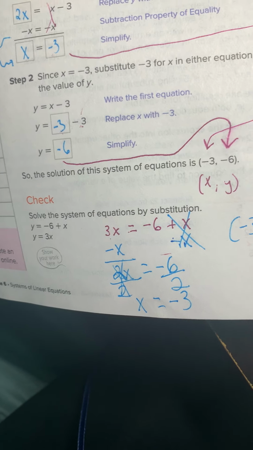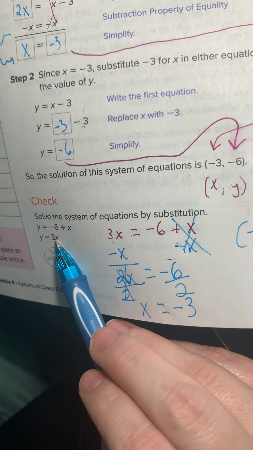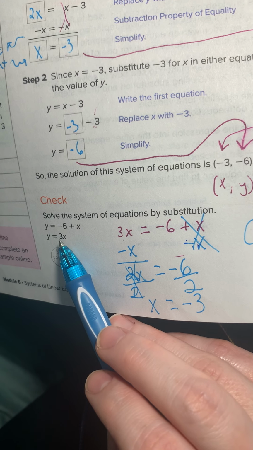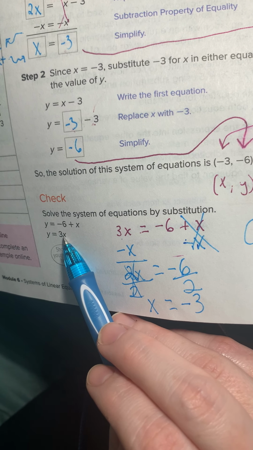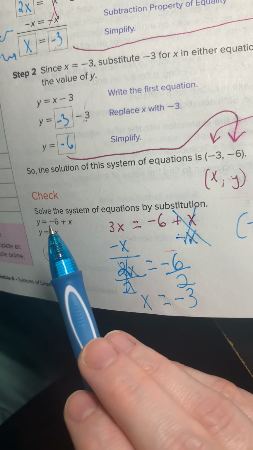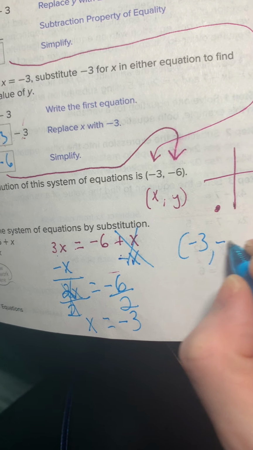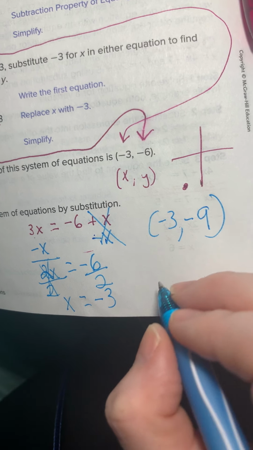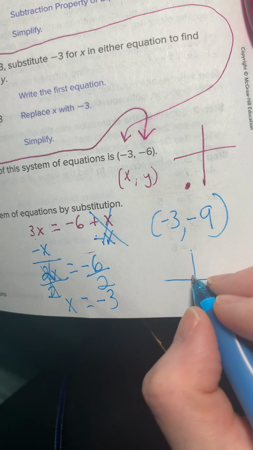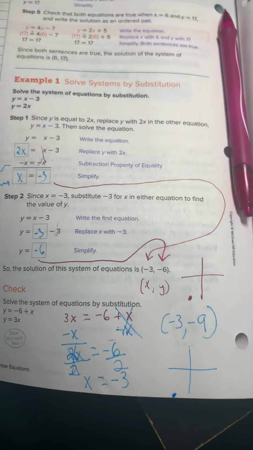All right, now we take that -3 and we're going to plug it in. We can plug it into any one. The fastest one will be here. What's 3 times -3? 3 times 3 is 9. A positive times a negative is a negative. So we have -9. Boom. And if they wanted you to plot that, you'd go -3, -9, right down there. Okay? That's the first part.